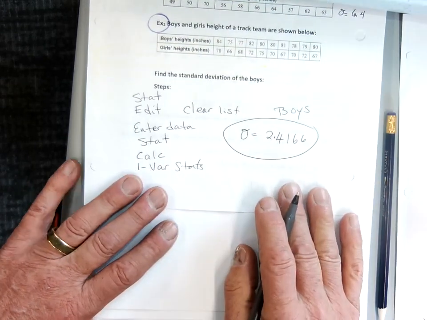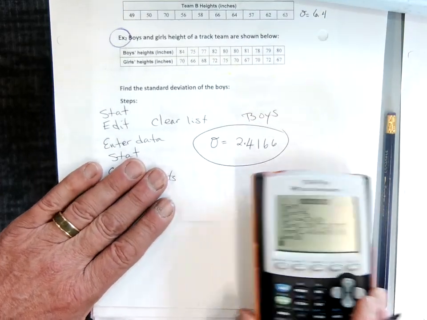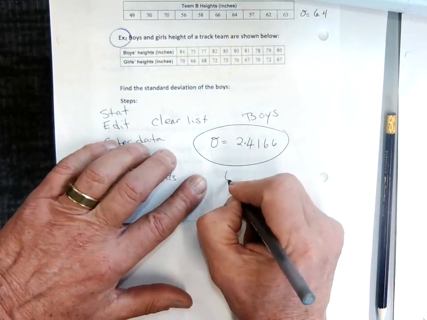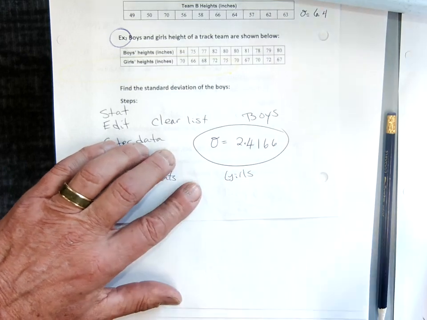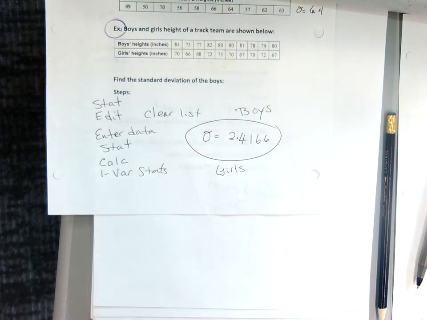Now, can you go back and do it for the girls? That's boys' height, do the girls. If you need help, I can help those who need help. So we'll do the girls next. I want you guys to do the girls, and if you need help, I will help those who need help.